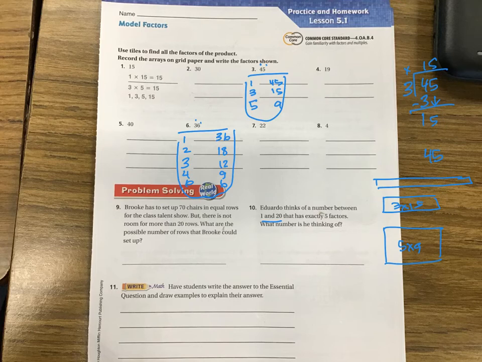11 is prime. What about 12? 12 has 3 factor pairs, so it actually has 6. It does, because it has 1 and 12, 2 and 6, and 3 and 4. So it has 3 factor pairs. How about 13? No. Prime. 14? 2 pairs. 15? That has 1 and 15 and 3 and 5.